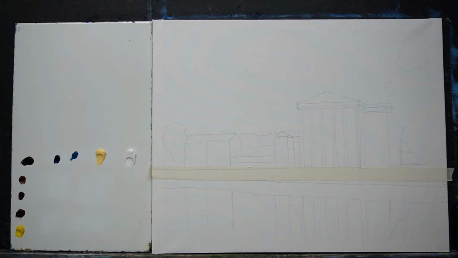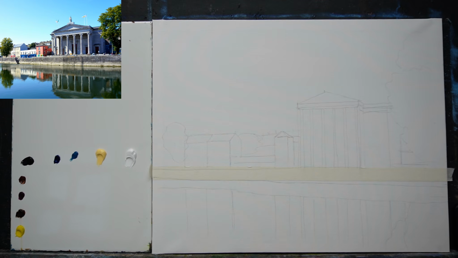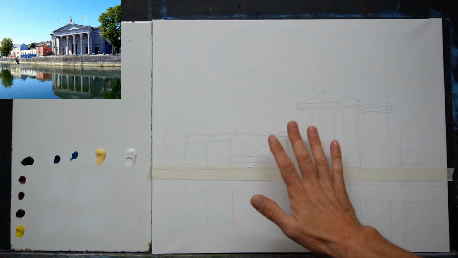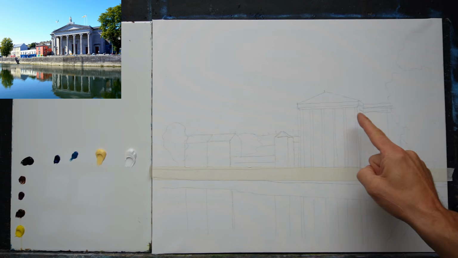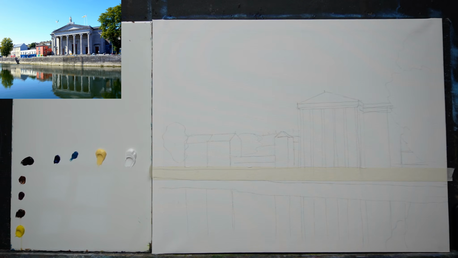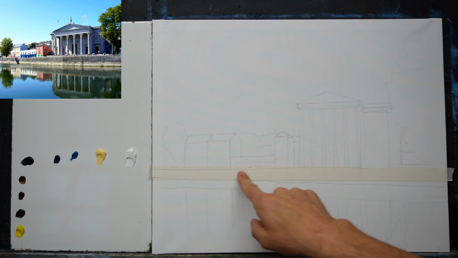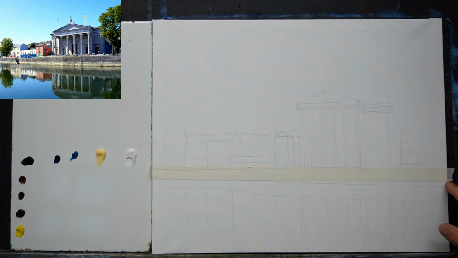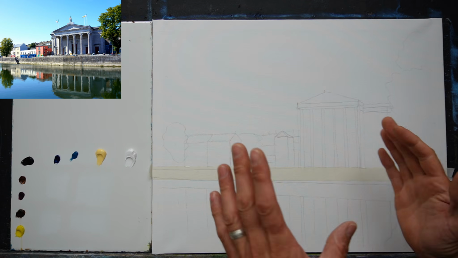All right, my friends, here it is. There's the reference photograph. You can see it up there on your left. Very bright, colourful photograph. I have a 20 by 16 canvas, and I put a rough sketch of the buildings on here. Okay, you will notice my masking tape goes down at a slight angle. That's to create perspective.